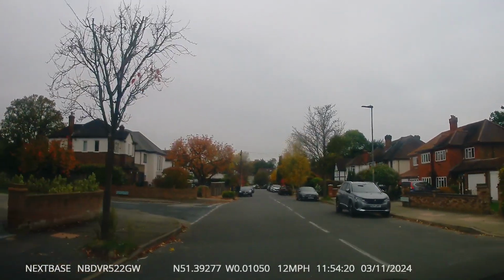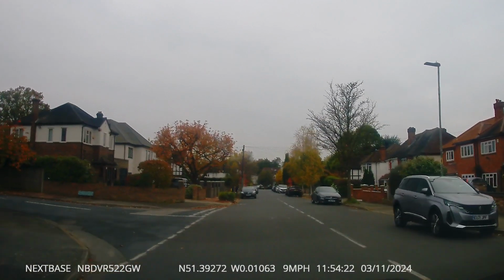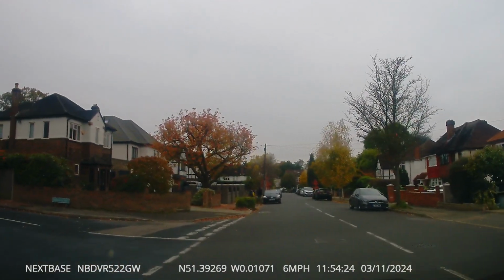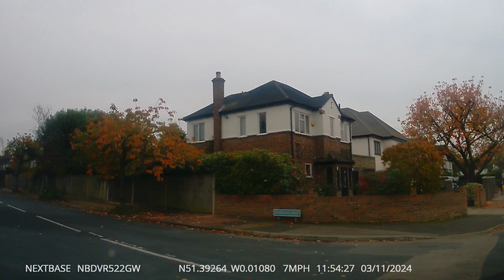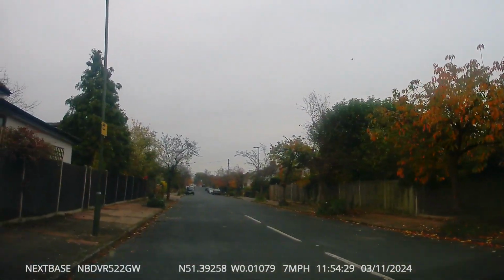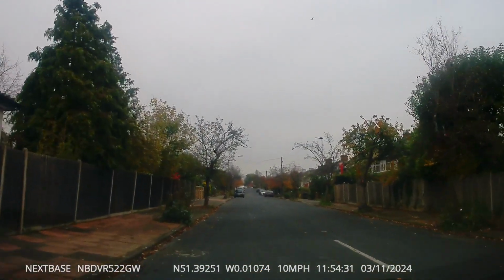So I'm now checking my mirrors, signal left, position to the left, reduce speed. The curb has disappeared, now start to steer in. As the car is straightening up, so steer to the right now. Now I'm going to pull up on the left.